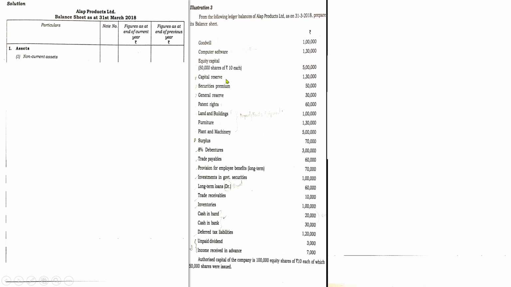So the pattern of presenting the details in the question is not in the order of the statement of financial position. If you go on taking each item and recording it in the respective order, you will get confused. So it's better to have a clear idea about what the contents of non-current assets are. Remember those items.